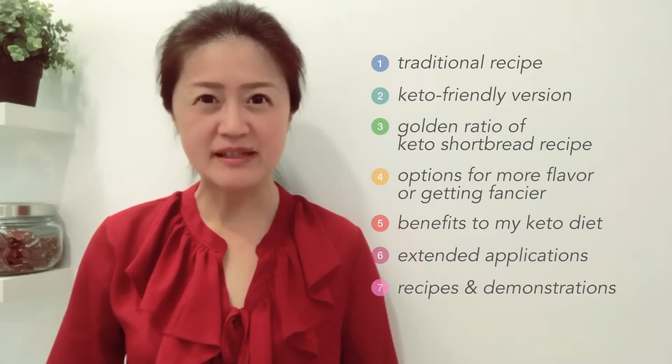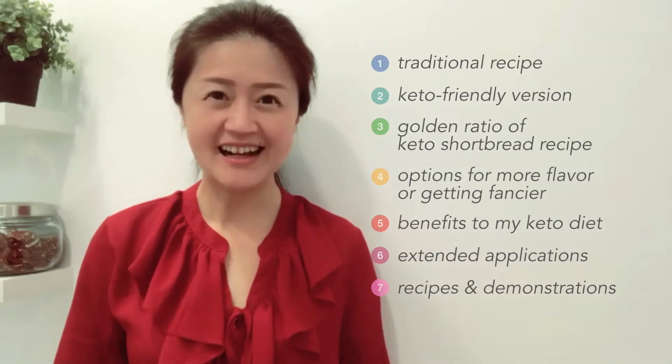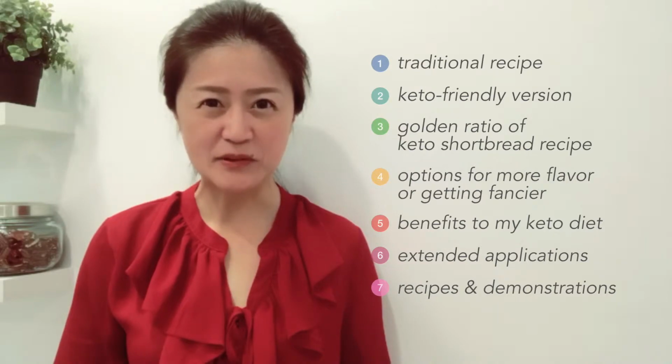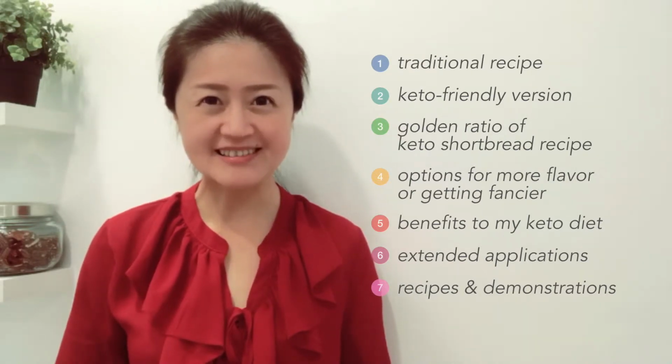Moreover, its extended applications, turning into either sweet or savory pie crust. And finally, share my favorite recipes and demonstrations. Topics 1 to 5 will be addressed in this video. The rest will be shared in others. Please check the description box. Now let's get started with the origin of shortbread cookies.